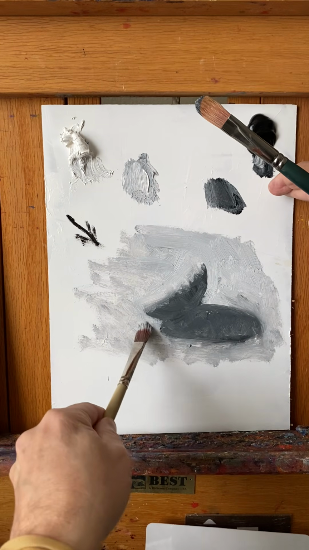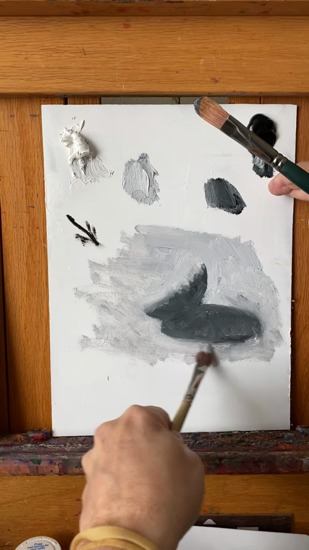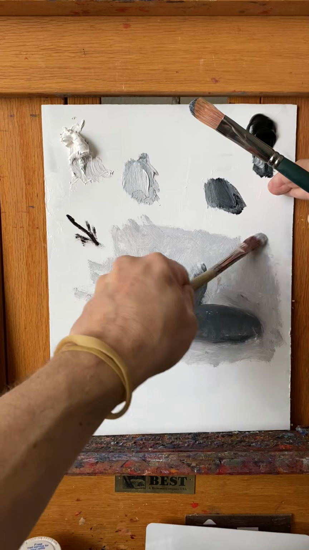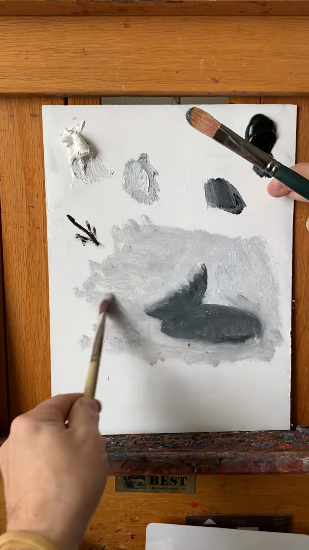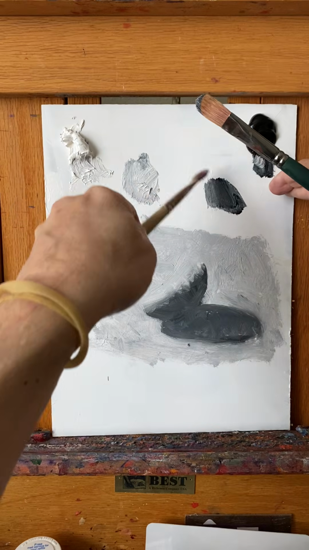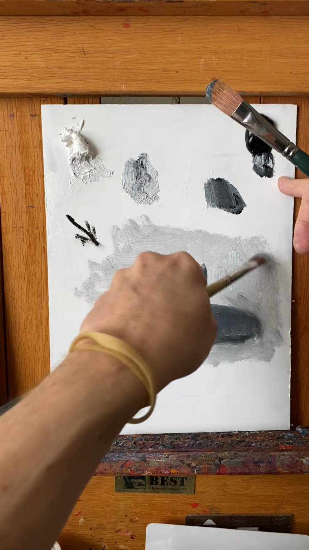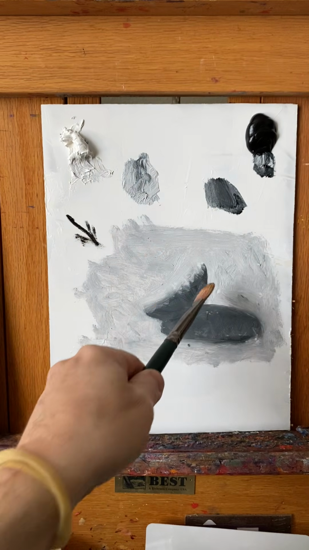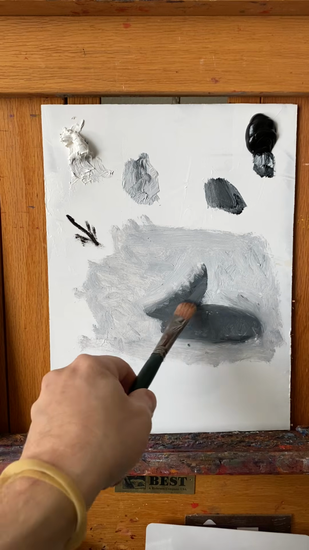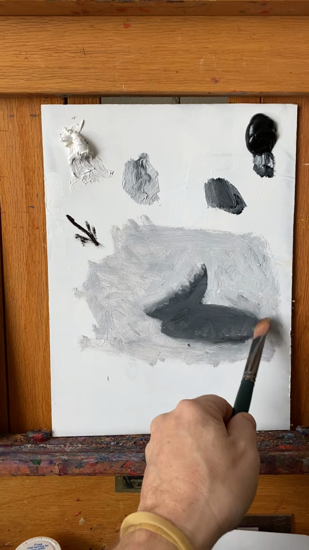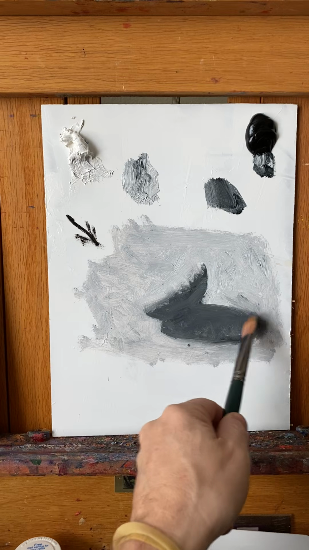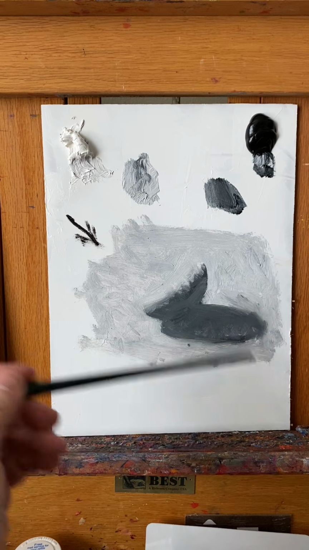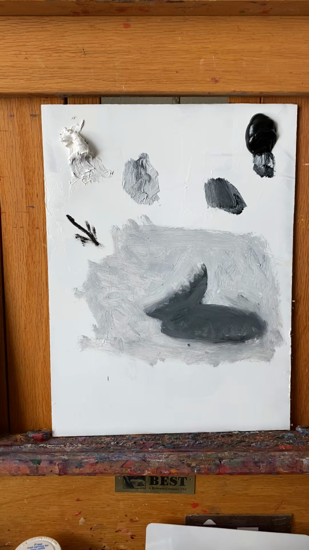Okay, so I have two shapes now. I've got a light shape and a shadow shape. It's actually a little more complicated than that because my shadow shape is actually made up of two shapes. It's the form shadow right here, and then the cast shadow, which has a softer edge back there in the distance. And so: light, shadow, form shadow, cast shadow.